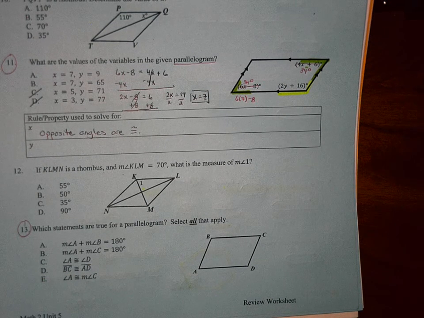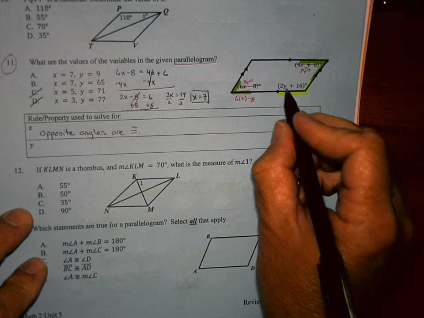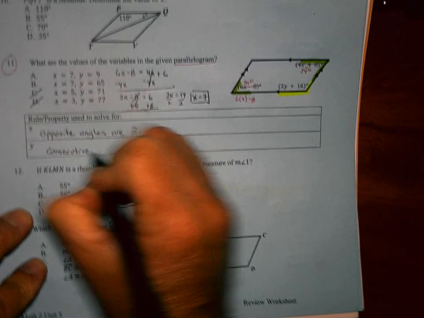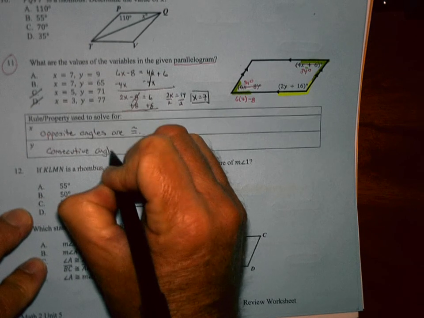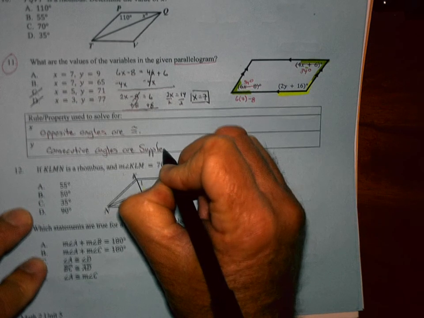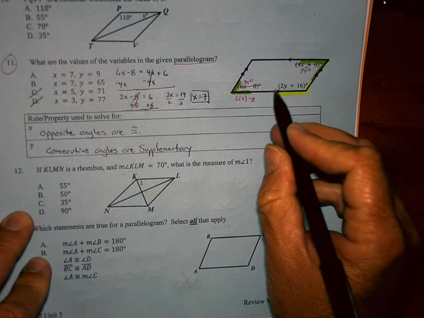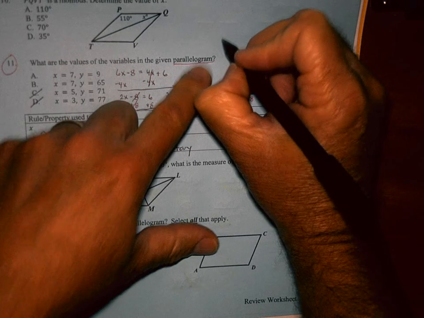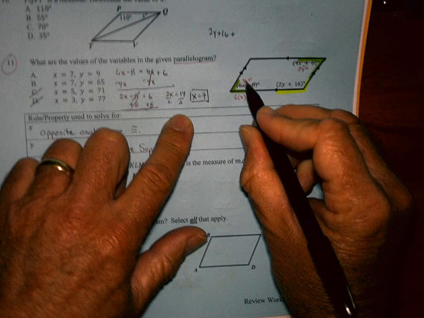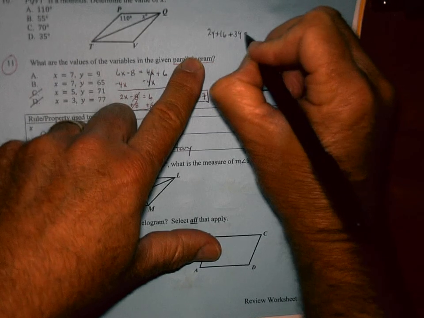Okay, so the rule is when a shape is a parallelogram, and this is the property we're going to use to solve for y, consecutive angles are supplementary. Okay, so what does the word supplementary mean? It means that the angles add up to 180 degrees. So the equation that I would write to solve for y would be 2y plus 16 plus either one of these angles, because they're both consecutive with the 2y plus 16, 34, that would be equal to 180.